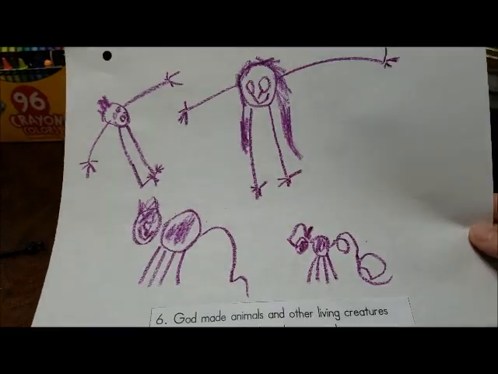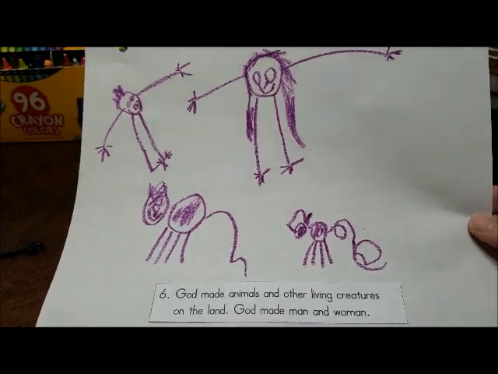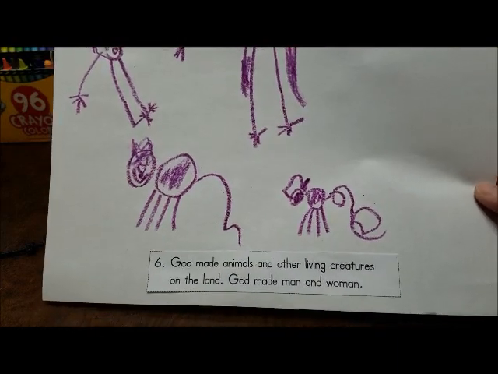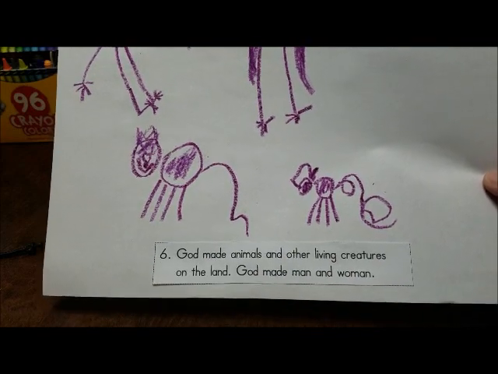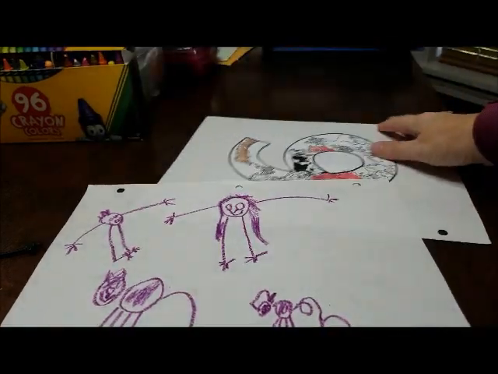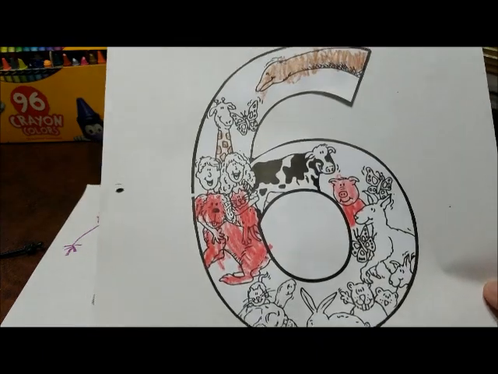All right, here's Becca's day 6. She drew Adam and Eve and a cat and a dog, and it said, "God made animals and other living creatures on the land. God made man and woman." And then here was day 6 that she colored.